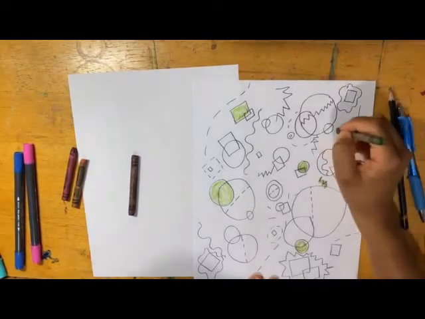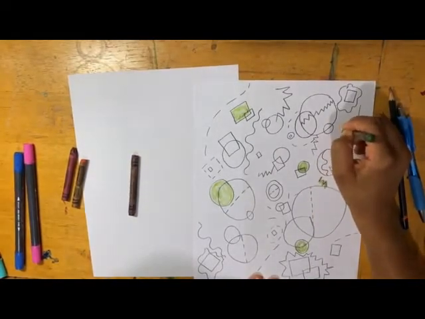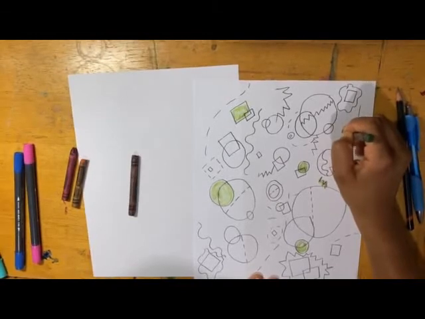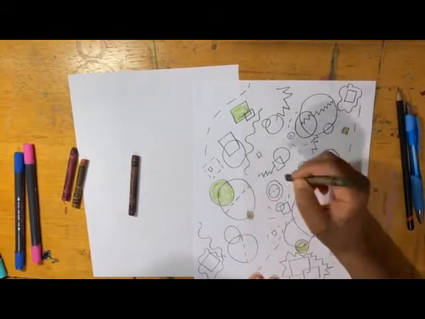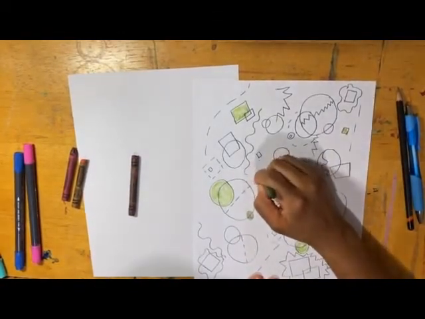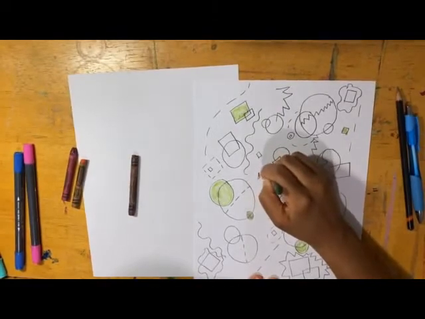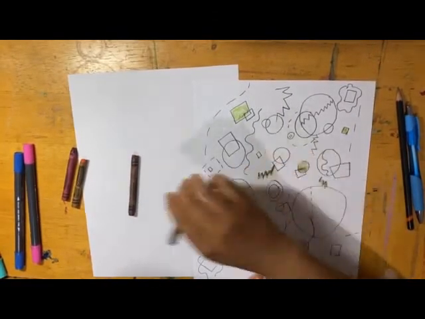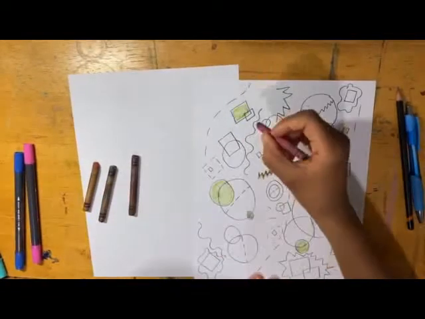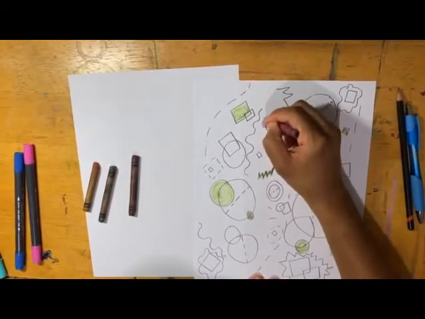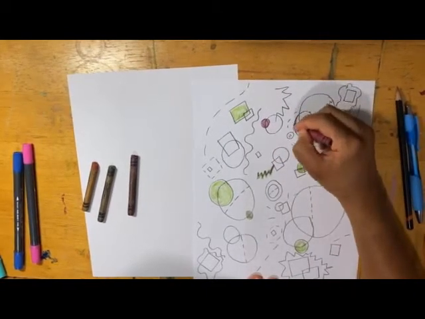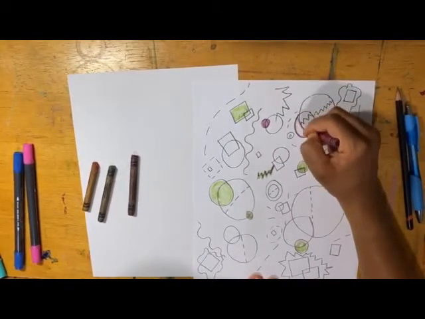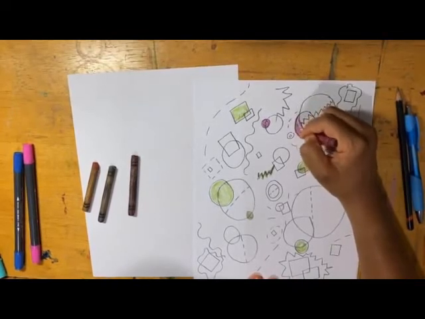I'm coloring in lines. Next, I'm using my purple crayon, coloring in parts of shapes.